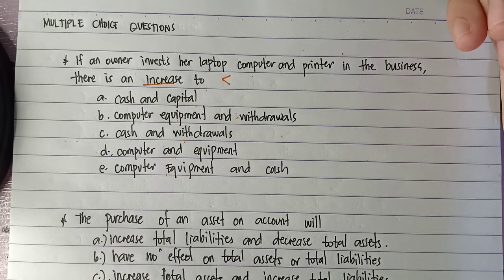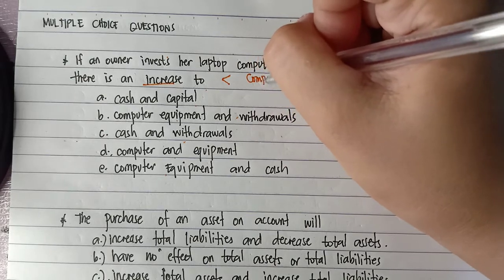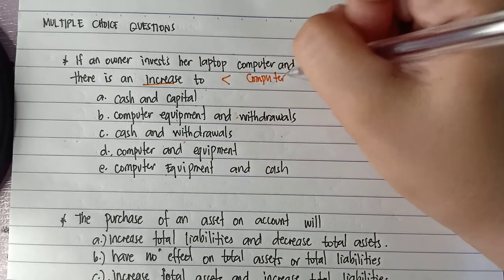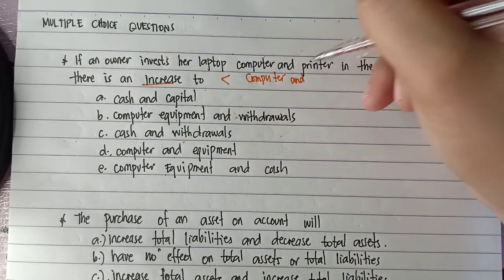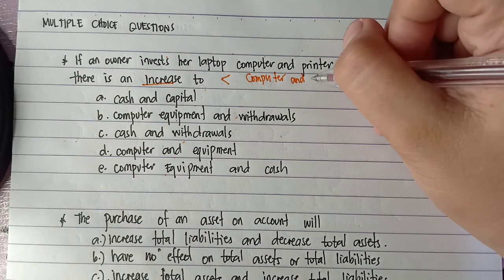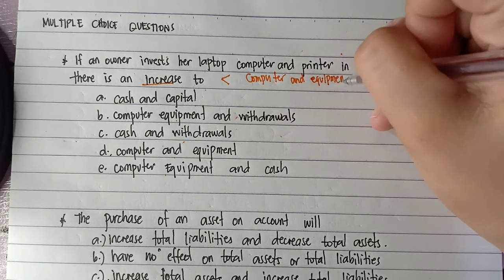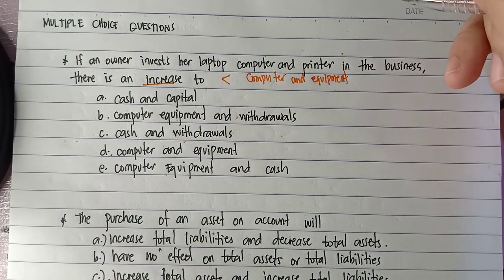So there is a need, an increase to what? Computer and equipment. And also debit, computer and equipment.